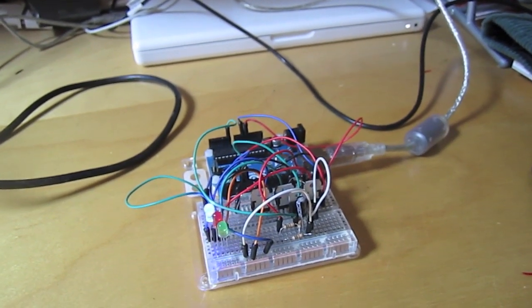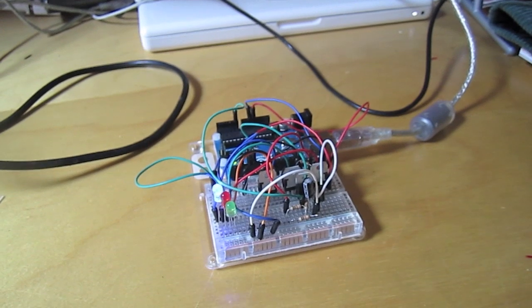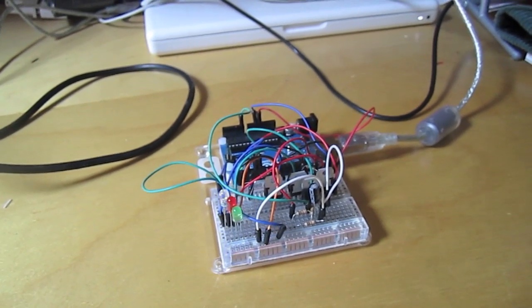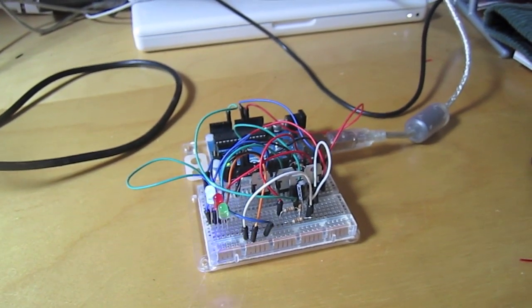Yeah, so that's my dynamic RGB LED dancing to music, whatever you want to call it.